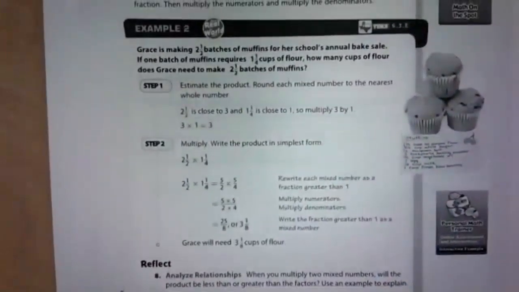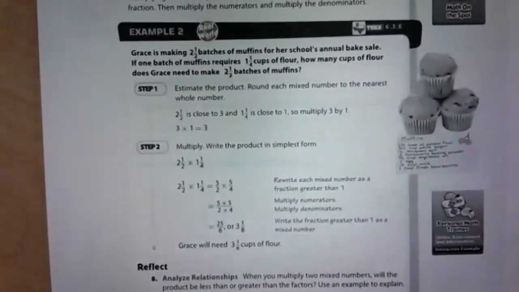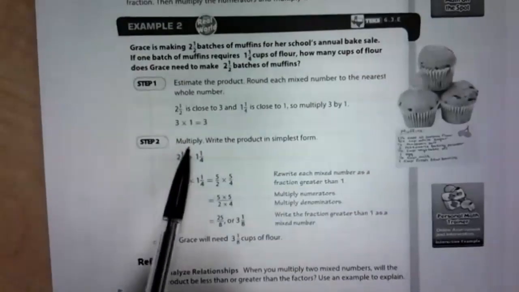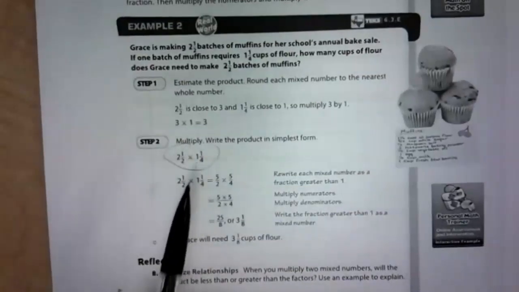Now let's do another word problem. It says Grace is making 2 and a half batches of muffins for our school's annual bake sale. If one batch of muffins requires 1 1/4 cups of flour, how many cups of flour does Grace need to make 2 1/2 batches of muffins? So what it comes down to is you're going to multiply 2 1/2 times 1 1/4.